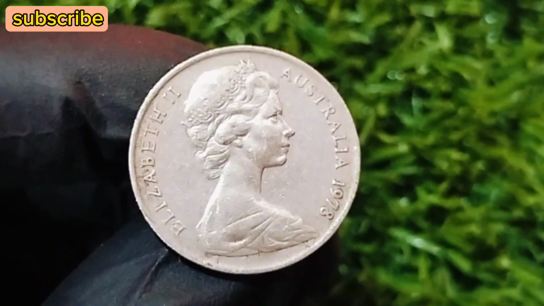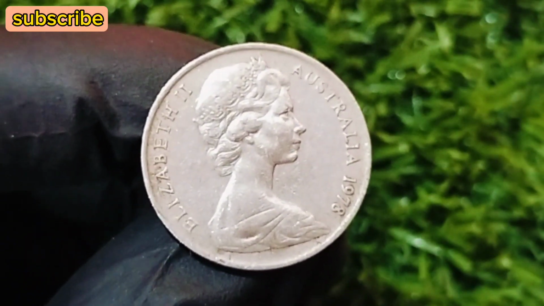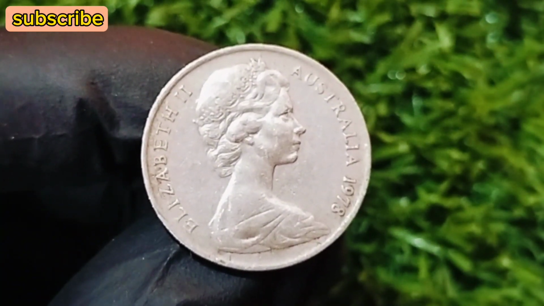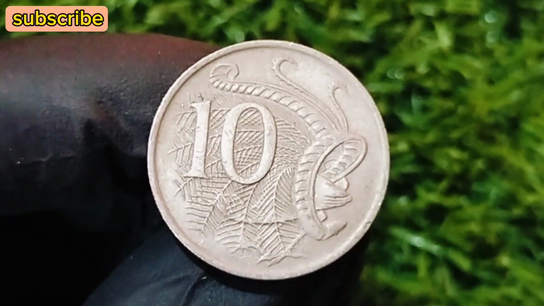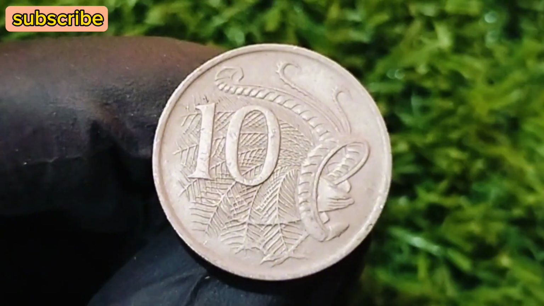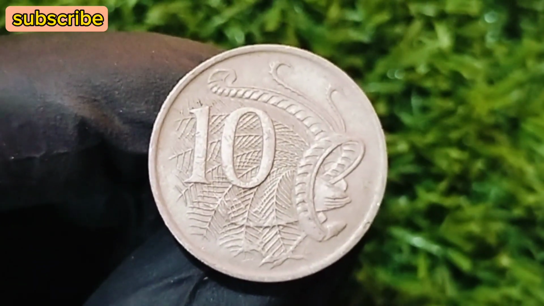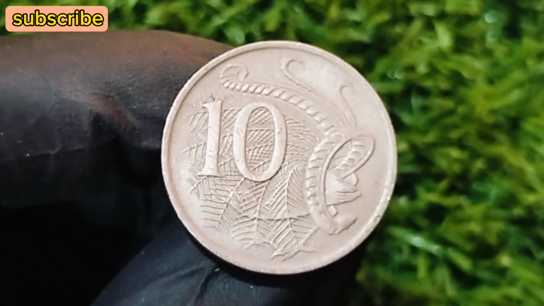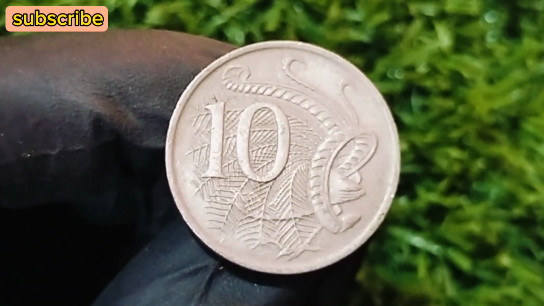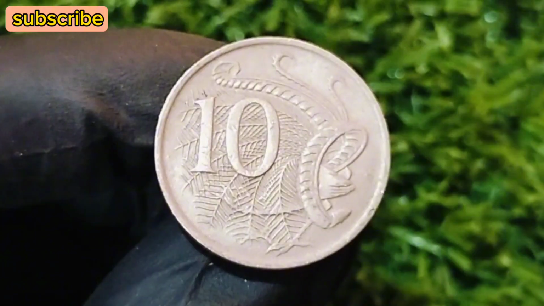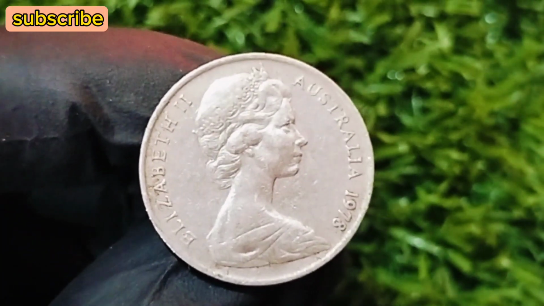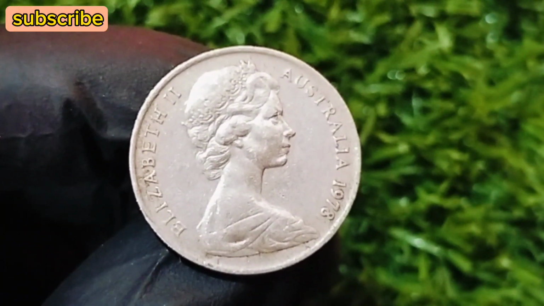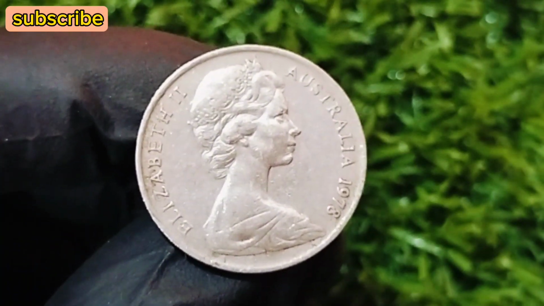It is still widely accepted in vending machines, parking meters, and retail change, but is increasingly less used as prices are rounded to the nearest 5 cents. From an international collecting perspective, the 1978 Australian 10-cent coin is a standard date that is often included in world coin collections, especially for those focusing on Commonwealth nations or Australian decimal currency series. It is not a rare key date, but high-grade specimens are desirable for type collectors seeking a full set of the lyrebird design with different monarch portraits.